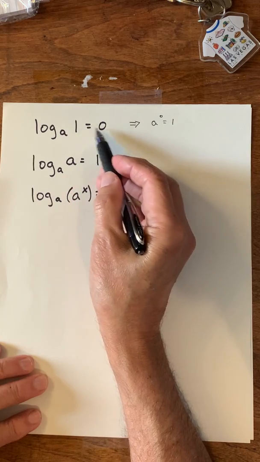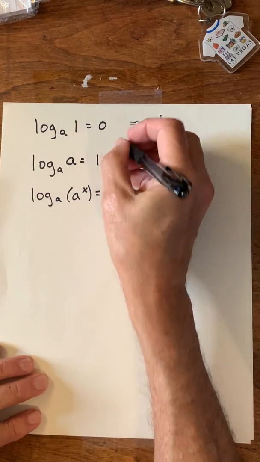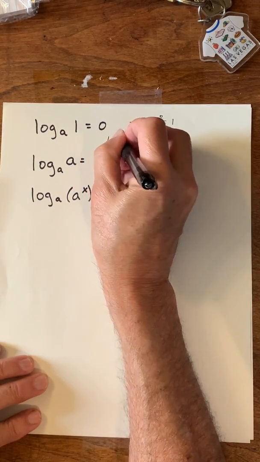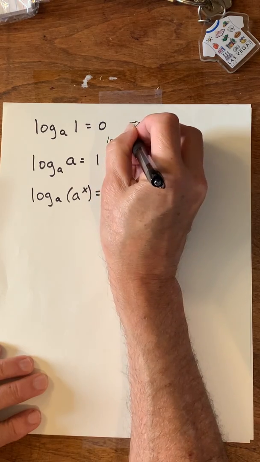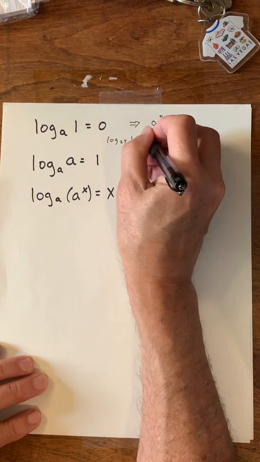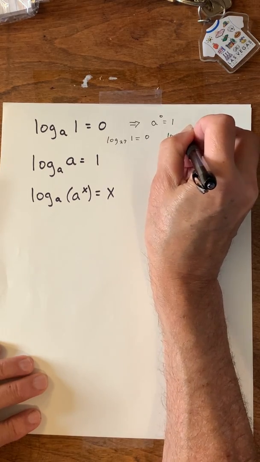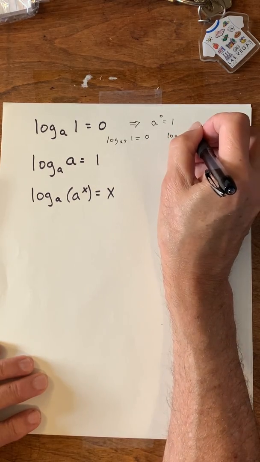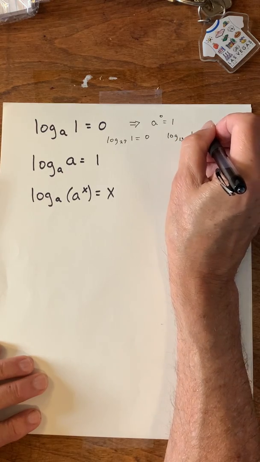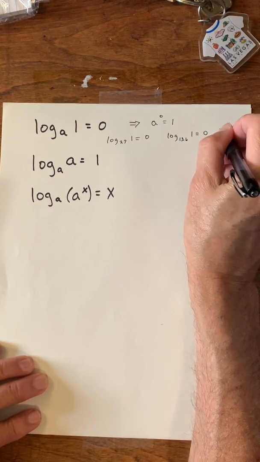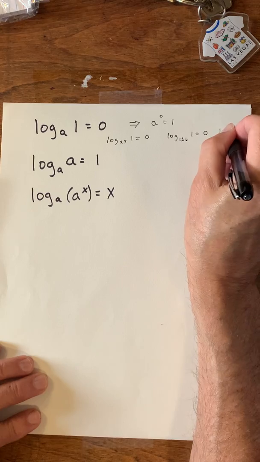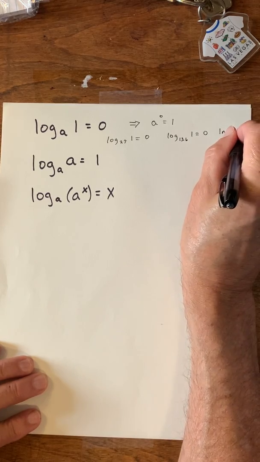Anything to the 0 power is going to be 1. So I don't care if you have log base 27 of 1. What's that going to be? That's going to be 0. Log base 13.6 of 1. What's that going to be? That's going to be 0. Log base e of 1. What's that going to be? That's going to be 0.